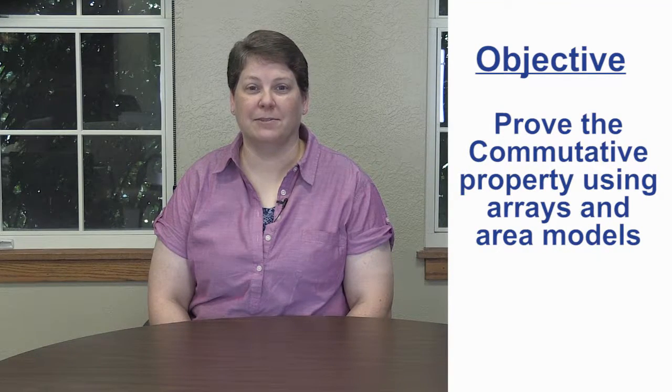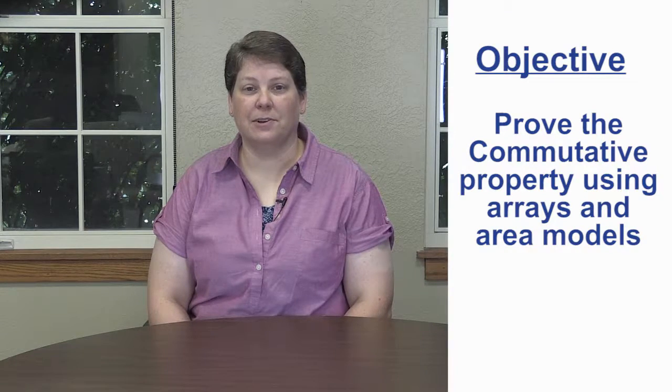In this lesson, we will prove the commutative property of multiplication by using arrays and area models. In second grade, students learned to make rectangular arrays and write addition equations to find the sums. For example, they would use 6 squares and arrange them in a rectangle. This would show that they have 2 rows of 3 squares. They would write this addition equation as 3 plus 3 equals 6. Addition is fine, but multiplication is repeated addition and is usually faster.